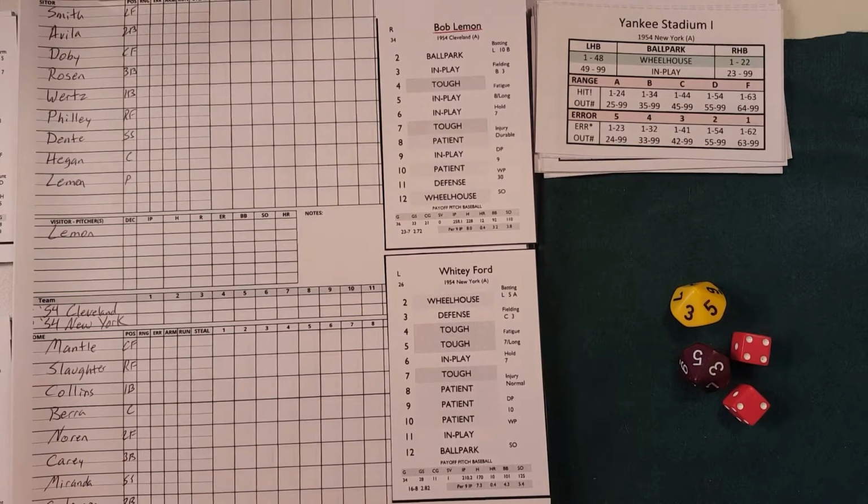We're going to be playing a little Payoff Pitch baseball today. Back from 1954, it's going to be the '54 Cleveland Indians with the best record in the American League, 111 wins. They went to the World Series and promptly lost in 4 straight to the New York Giants. And against the team with the second best record in the American League that year, the New York Yankees.